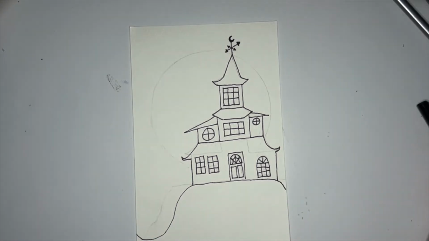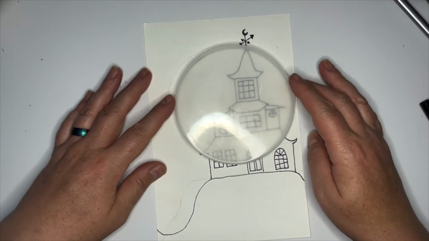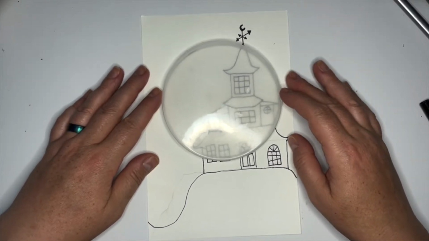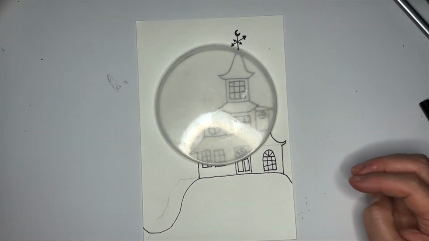All right, so we're ready to get started with the painting portion almost. I found this lid that's round, and I made a pencil circle behind my house, kind of partially on top of my house, partially behind it. That's where I'm going to paint my moon.